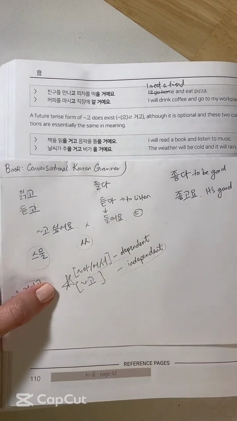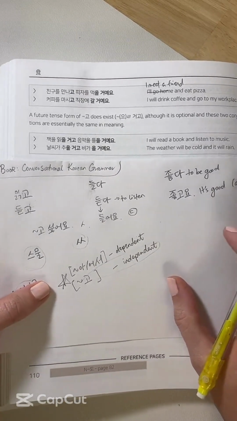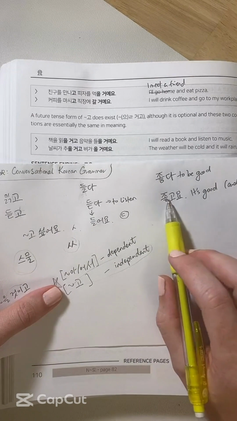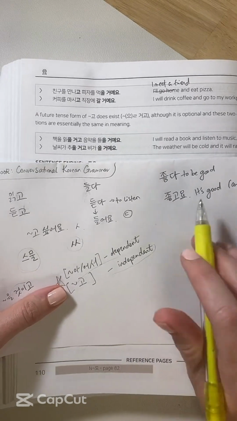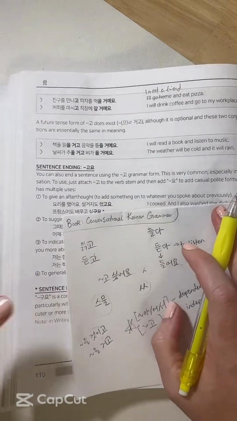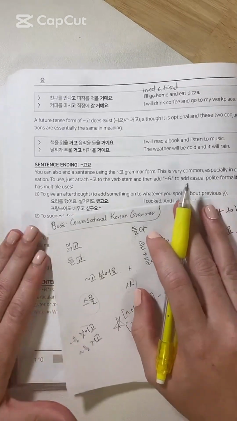Okay, so when you add 고요 to the end of a sentence, what does it mean? So there's a couple different things that it means.